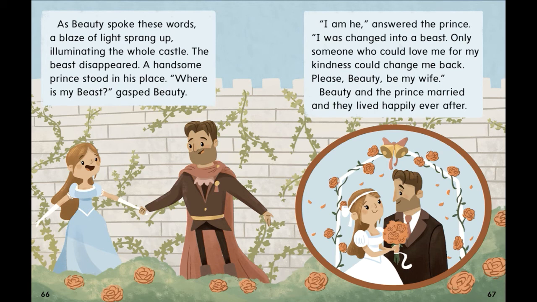Let's compare and contrast Beauty and the prince at the end of the story. First, I will compare them, or think about how they are alike. Both are good looking now, and they're both kind, and they both live happily ever after. Then I will contrast, or tell how they are different. Beauty is a woman and the prince is a man. Beauty was always kind and beautiful, and the prince was kind, but he was changed into a beast and then back into a prince.